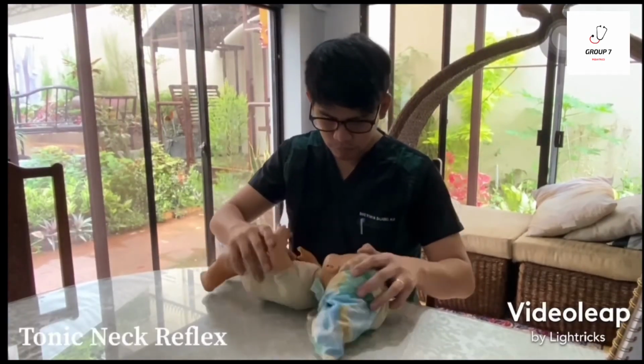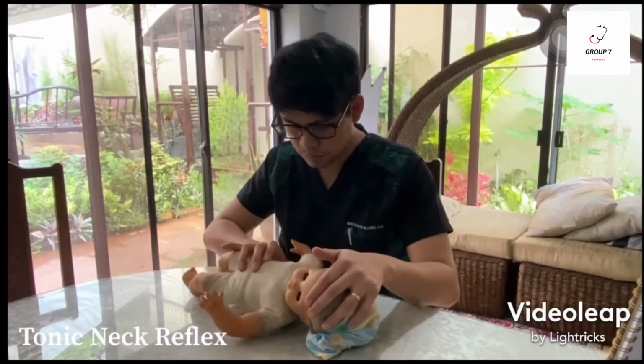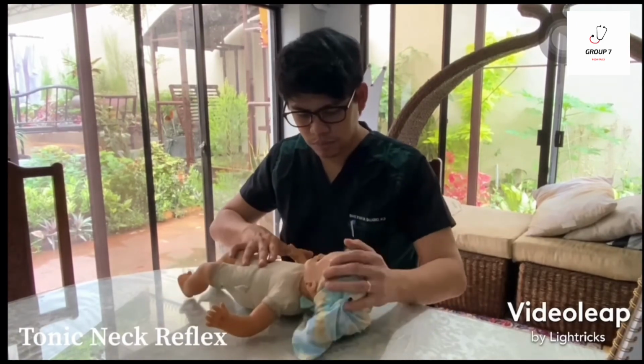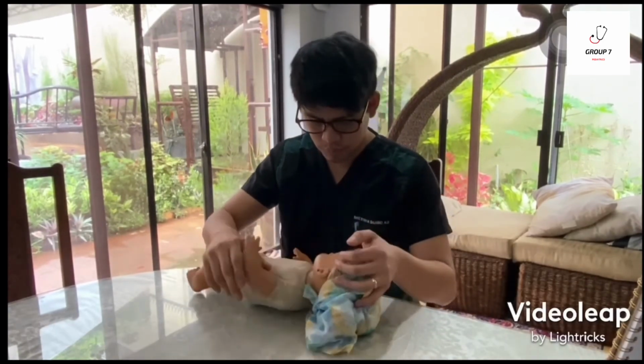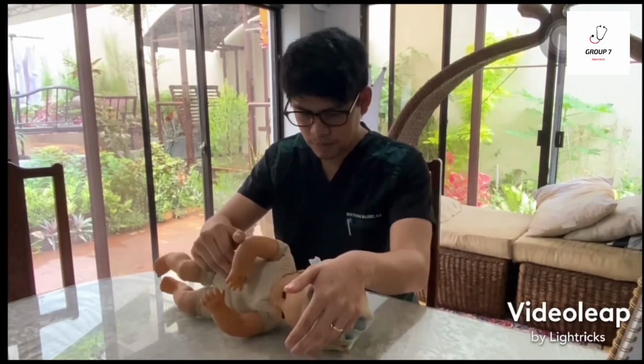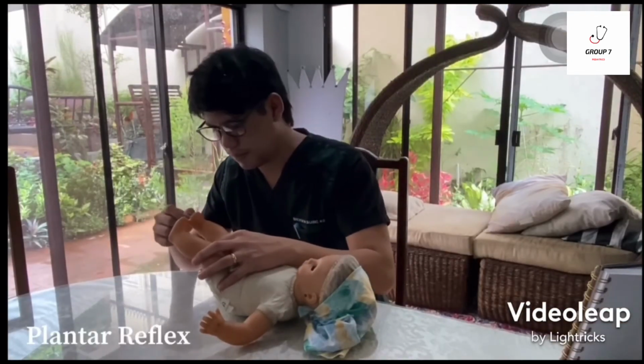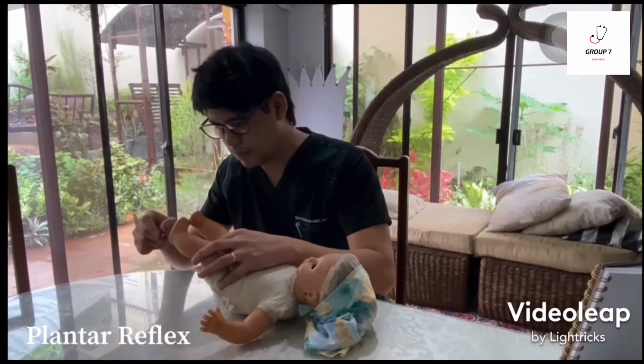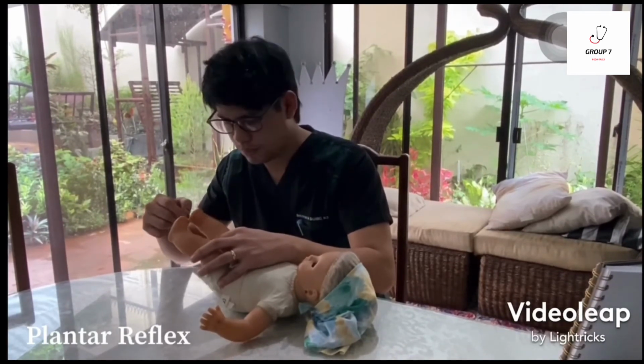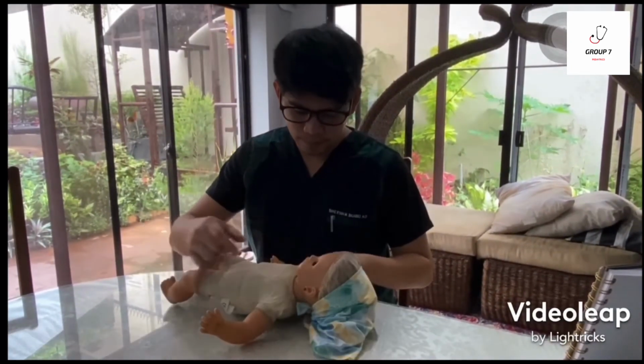In tonic neck reflex, the face is front and then turned to one side. The response is extension of the upper and lower extremities on the same side where the head is turned, while the extremities on the opposite side flex. In plantar reflex, we use an object to touch the sole at the base of the toes. The response is that the toes grasp or curl around the object.